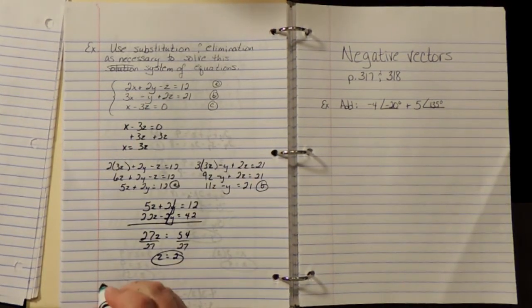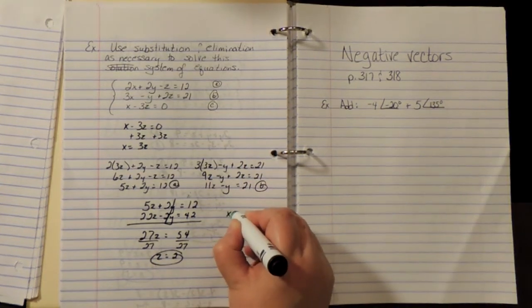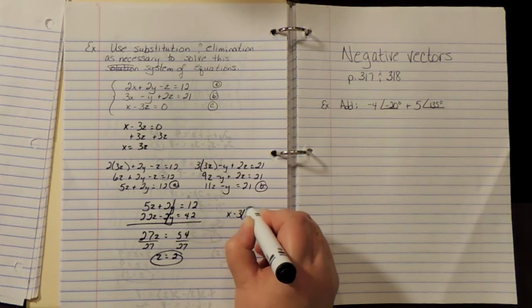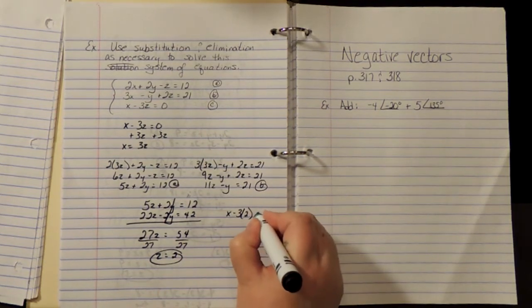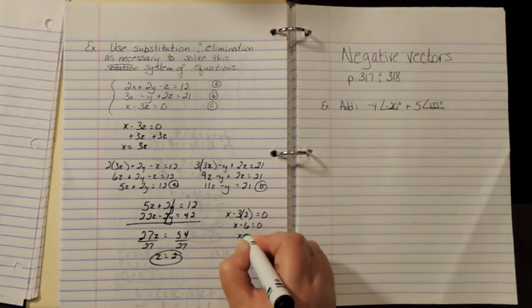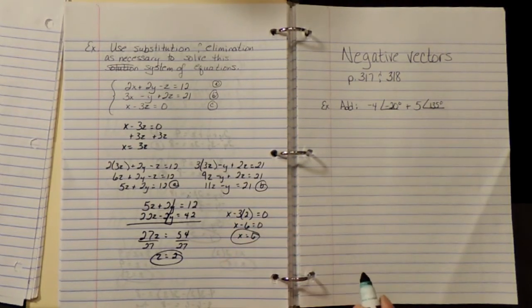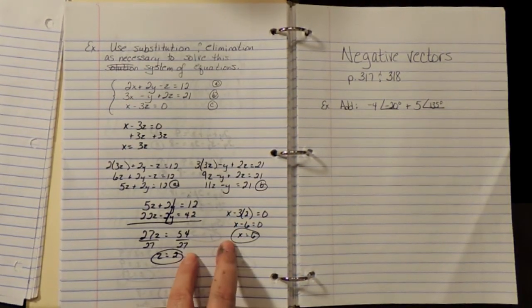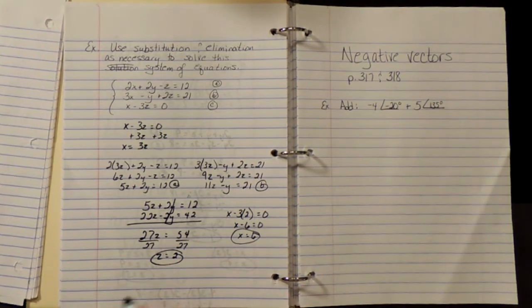Okay, now we're going to substitute that back into the other equations and solve for the other variables. So using C, we have x minus 3 times 2 equals 0. So x minus 6 equals 0. So x equals 6. Okay, so now we have z and x.